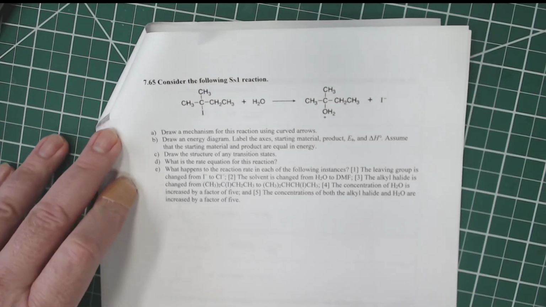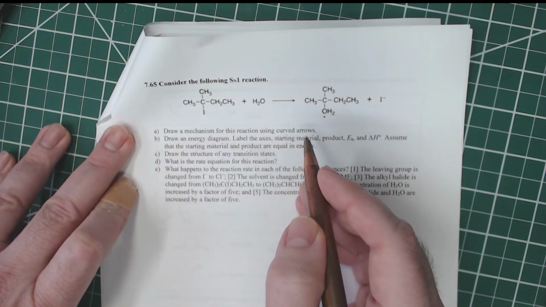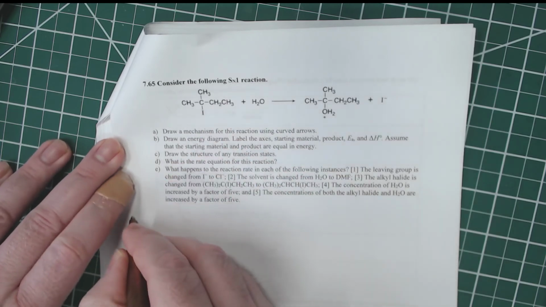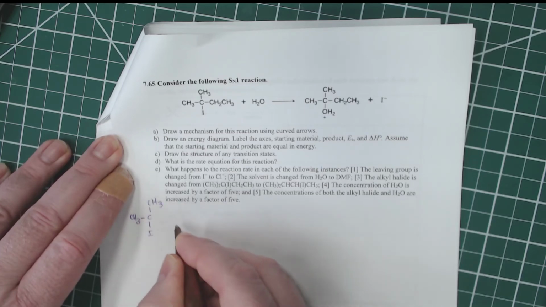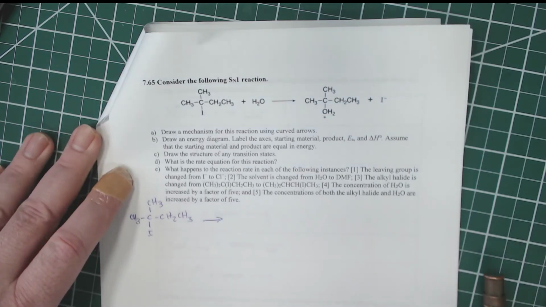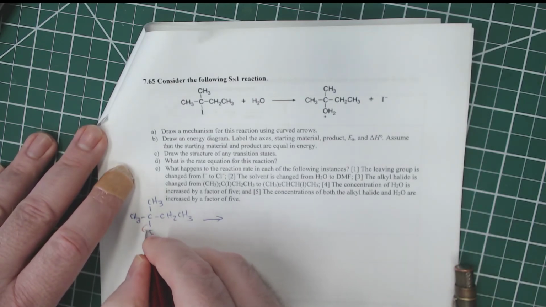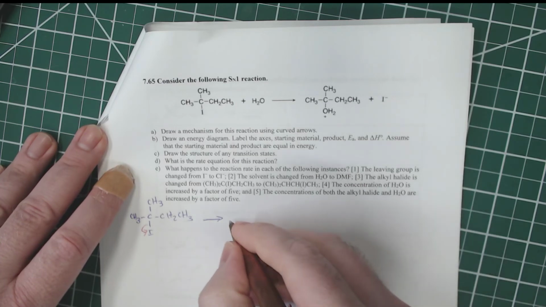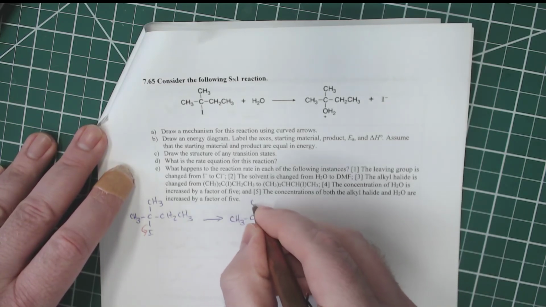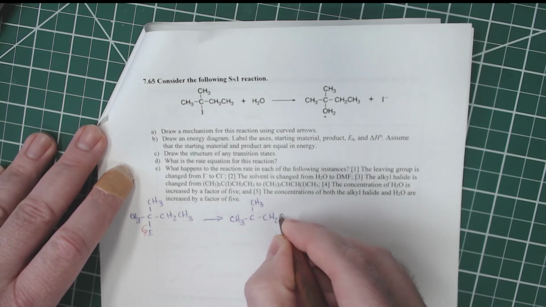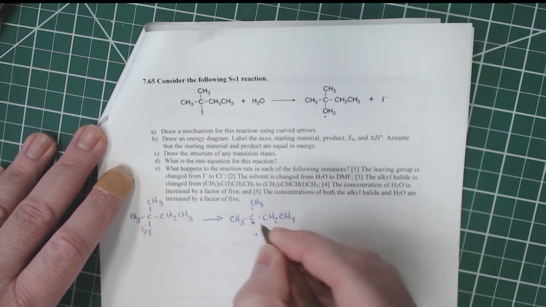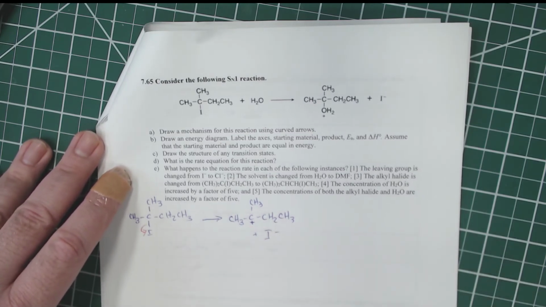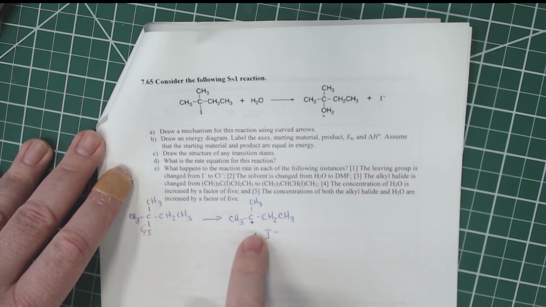Okay. And we will draw a mechanism for this reaction using the curved arrows. So for our first step, we're going to break the bond between the carbon and the halogen. So we're going to break that bond between carbon and iodine. And that's going to give us a CH3 carbocation plus iodide. We're going to talk about that carbocation extensively a little bit later. All right, so there's our carbocation.